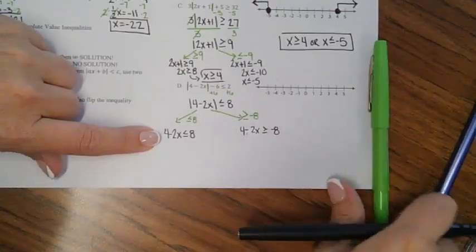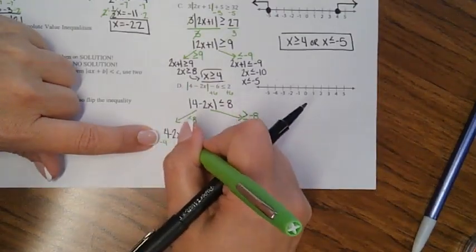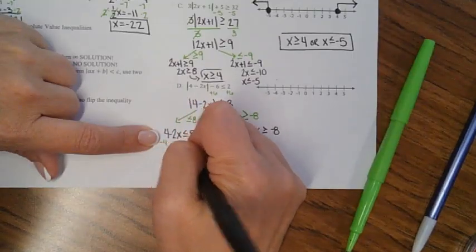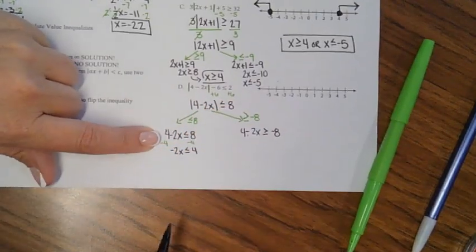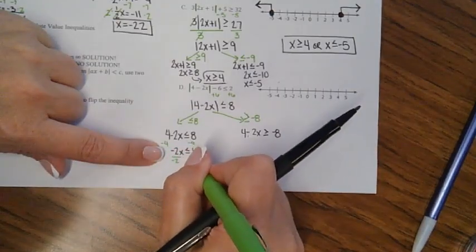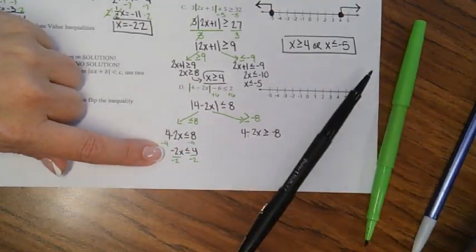Okay, so same process here. I'm going to subtract 4. I have a -2x is less than or equal to 4. And then I need to divide both sides by a -2. Now, something kind of crazy happens when we divide by a -2.